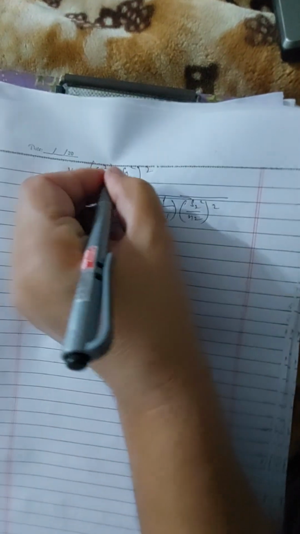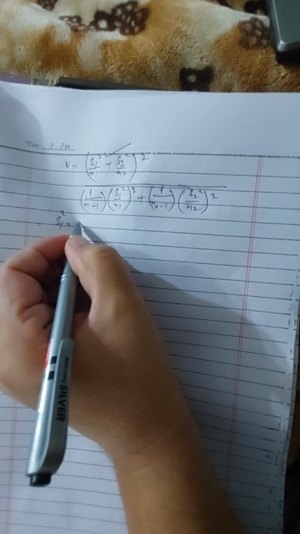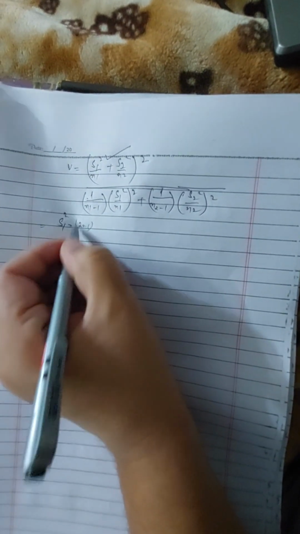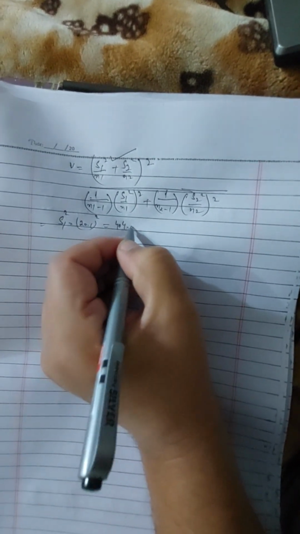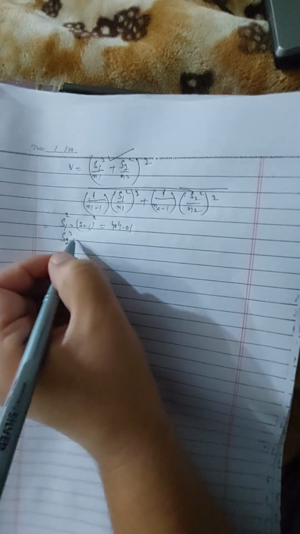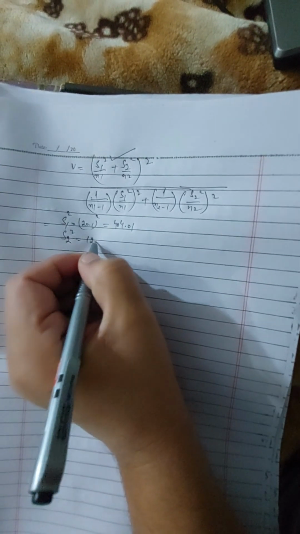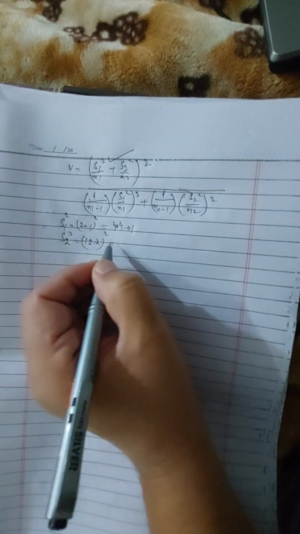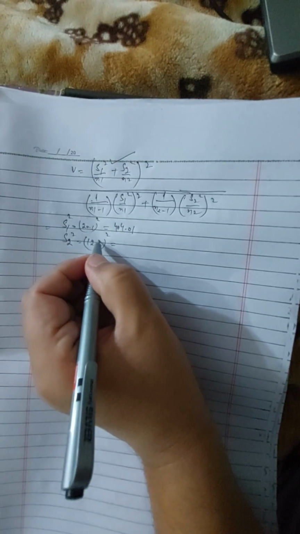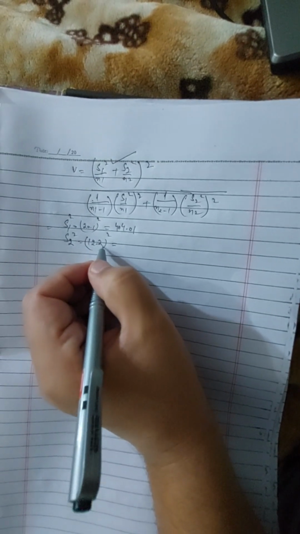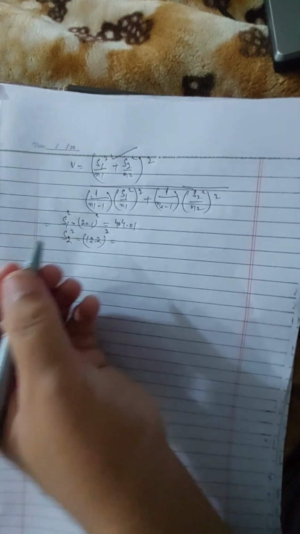First of all, doing the numerator work. s1 square is equal to 20.1 square, so it will give us about 404.01. Now s2 square is equal to 12.2 whole square, and 12 square will give 144, and the 0.2 square will give us 0.04, so it will be 148.84 or something. Let's calculate it.